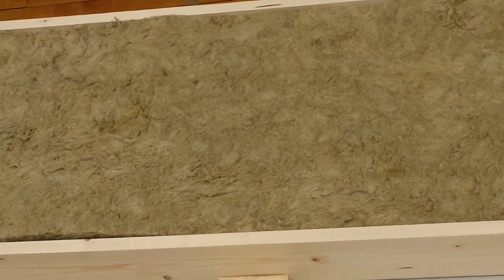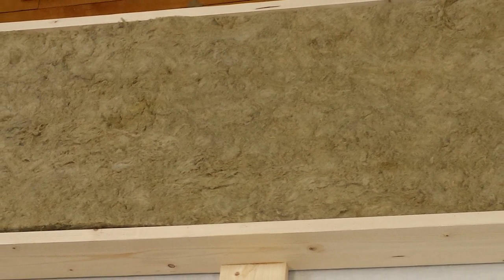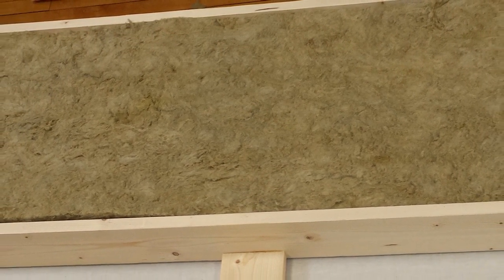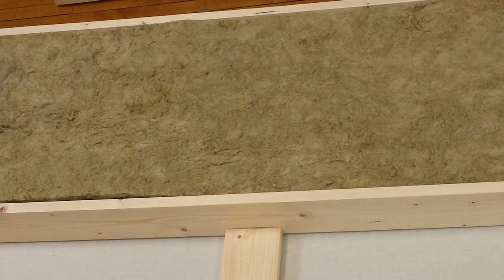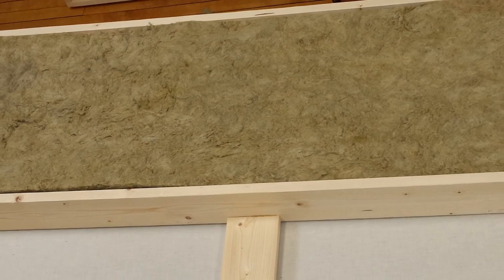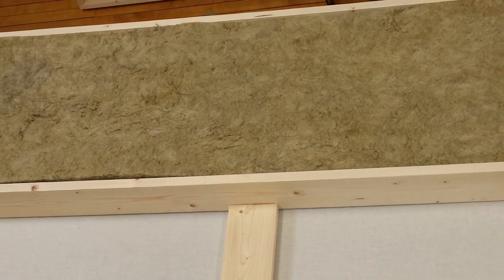A better material to use is rigid fiberglass insulation or mineral wool. I prefer mineral wool because it offers very similar, if not better, absorption properties, it's less irritating, and it's more cost-effective compared to fiberglass. Mineral wool, also known as mineral fiber, rock wool, or stone wool, is a product that is made from molten rock that is spun into a fiber in a process similar to making cotton candy. It looks similar to fiberglass but is more dense.